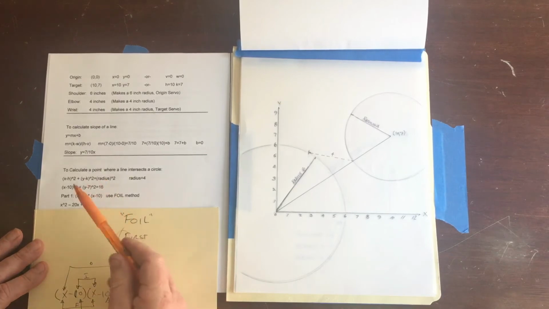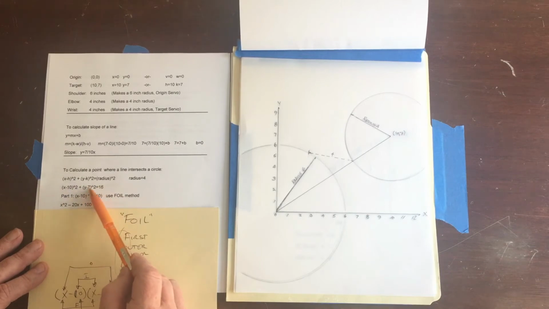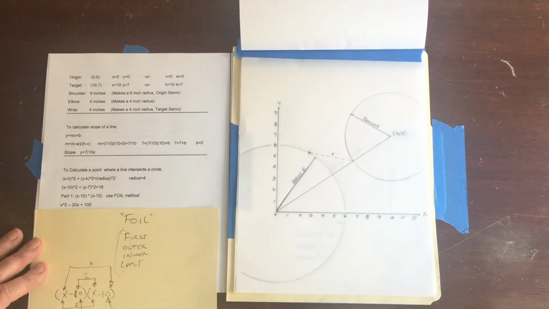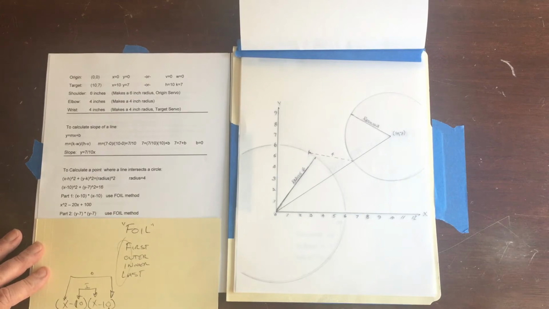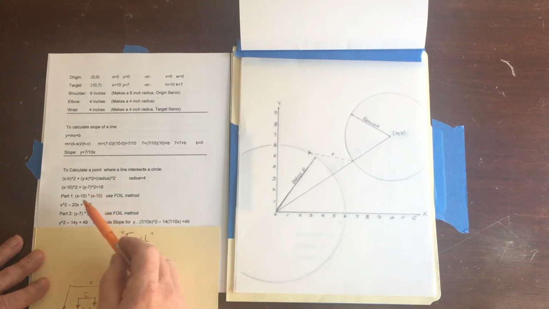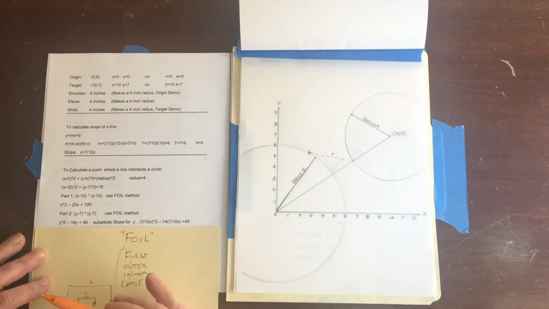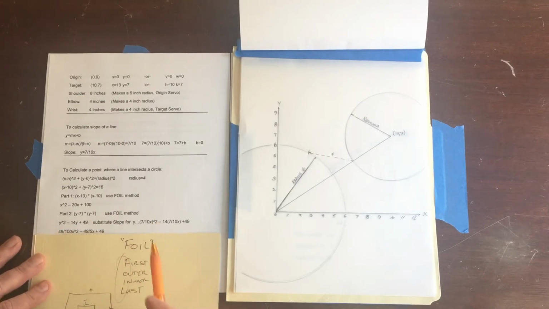Now that's only the first half of this equation you need to solve. That's this portion here. Now you have to do it for the y minus 7 portion, and it works the same way. Here we use the FOIL method. This is our equation. Now we need to take this equation and this equation and put them together and have them equal 16.